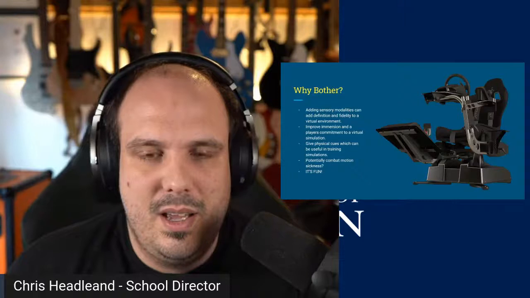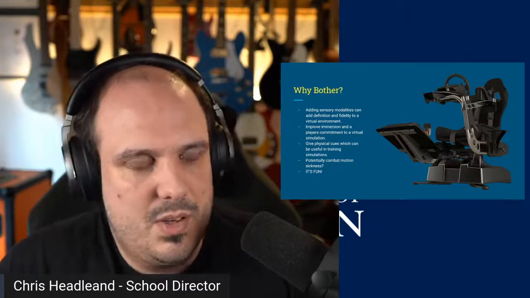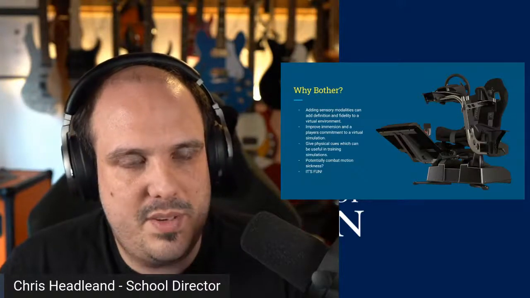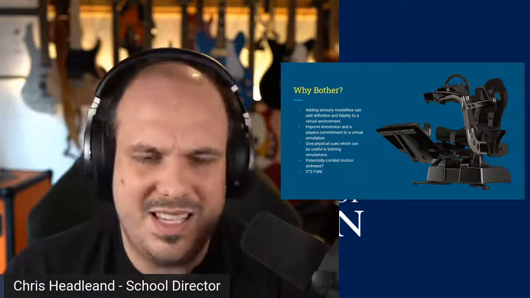Why bother? Why should we bother with motion simulation? Again, I've talked about big and expensive. This is exactly what these chairs are. Adding sensory modalities can add definition and fidelity to a virtual environment. What I mean by that is if we have additional senses engaged, it feels like that virtual environment has more to it. It's got a crunch. It's got some sort of physicality, something tangible that we connect to.